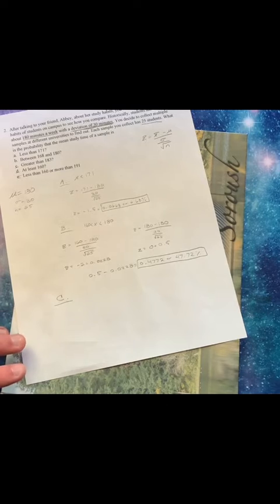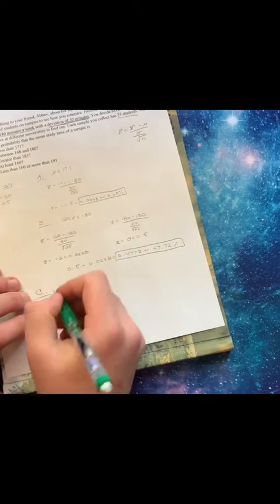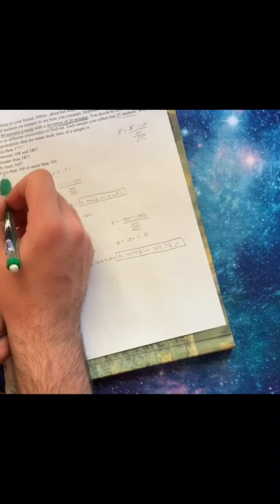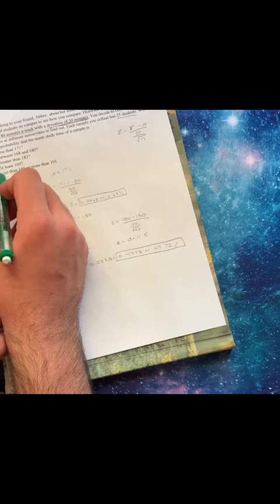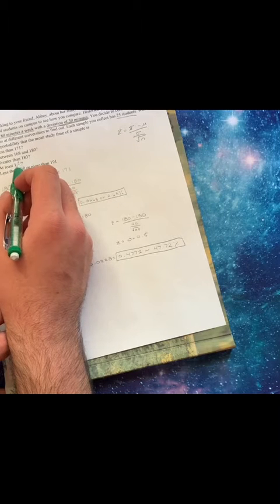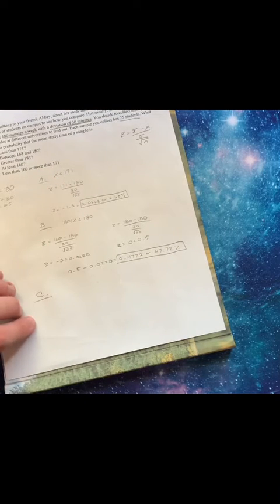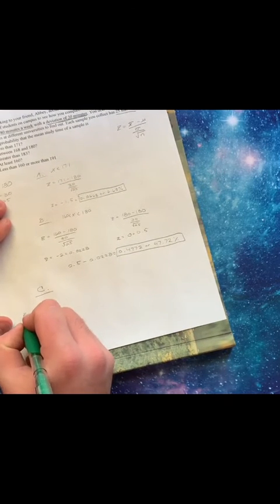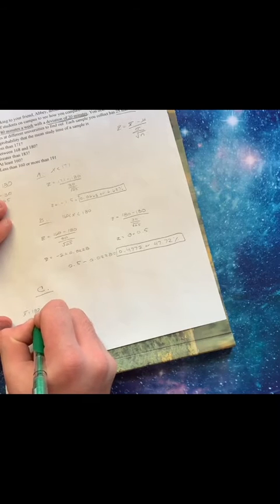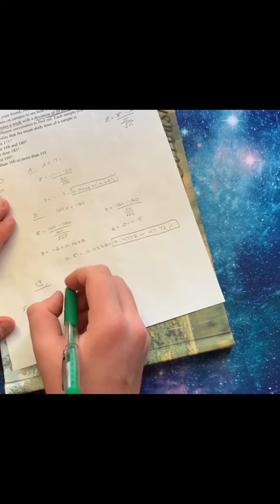Okay, on to the third part. So we want to find out what the probability is when our x is greater than 183. Sorry for the confusion. So our x bar this time around is going to be 183. We can already go ahead and fill out everything.